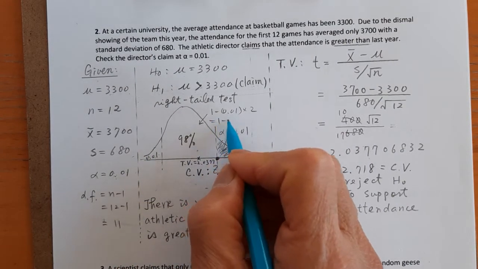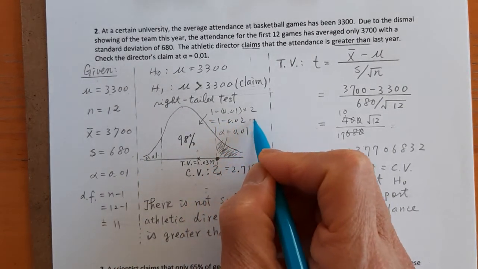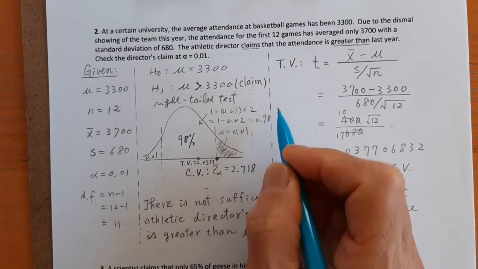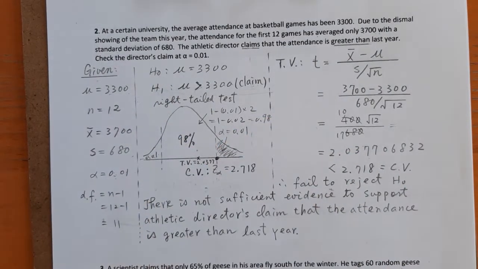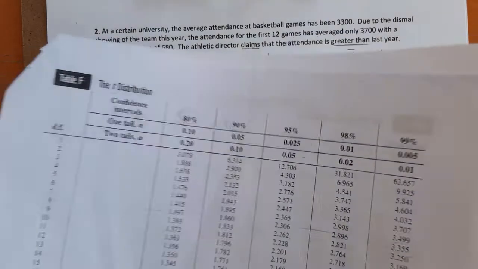So it's 1 minus 0.02, and that is 0.98. So it's a 98% confidence interval.